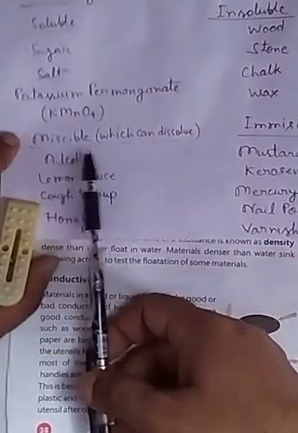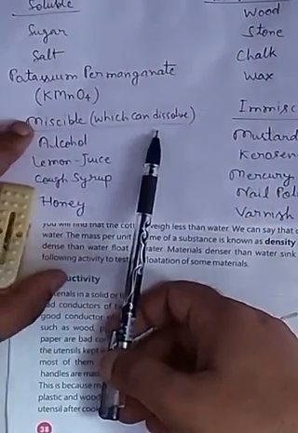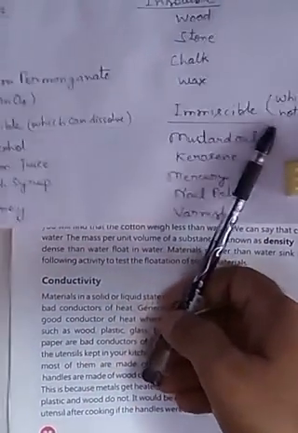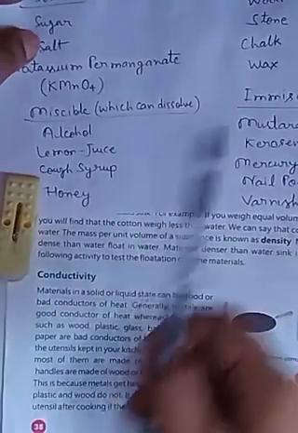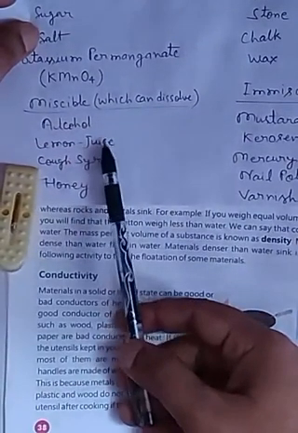Another way to classify this is miscible, which can be dissolved, and immiscible, which cannot be dissolved. This is for liquids.